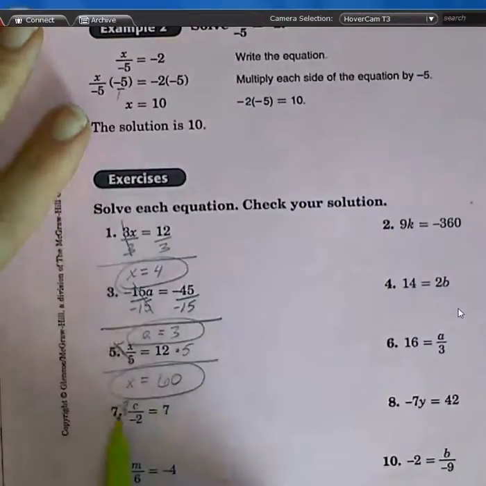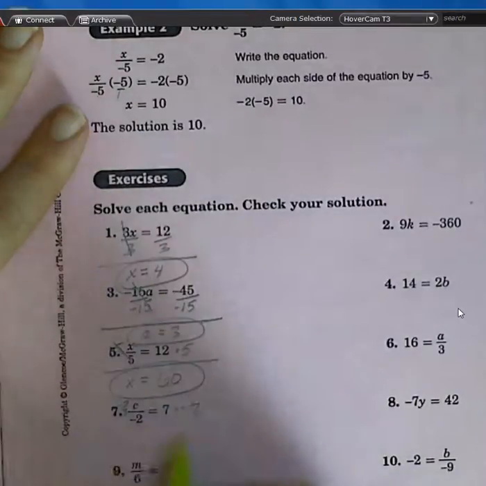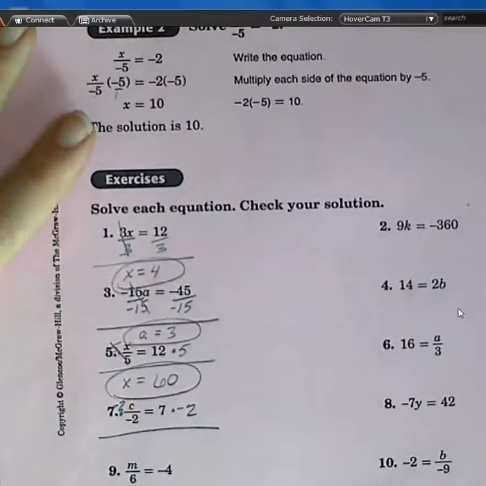If I multiply this side by negative 2, what do I got to do on the other side? Multiply by negative 2. Drawing your big lines? Everybody drawing your big equal line?